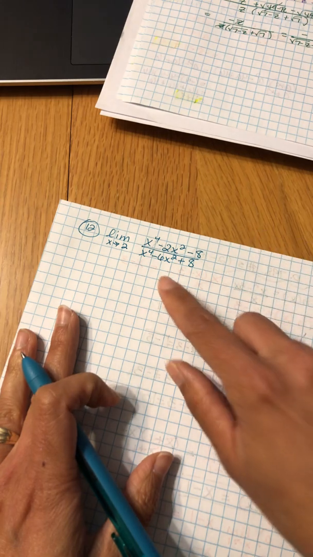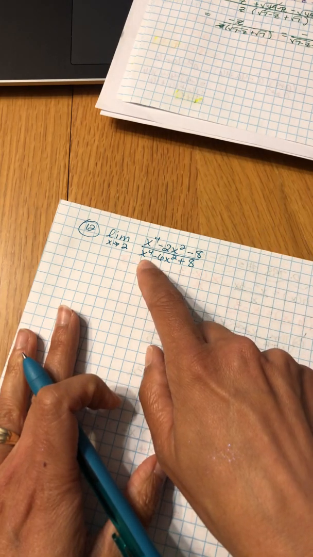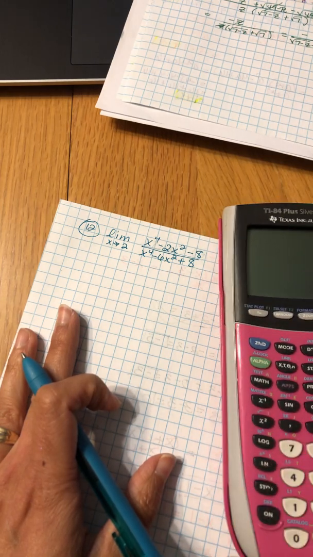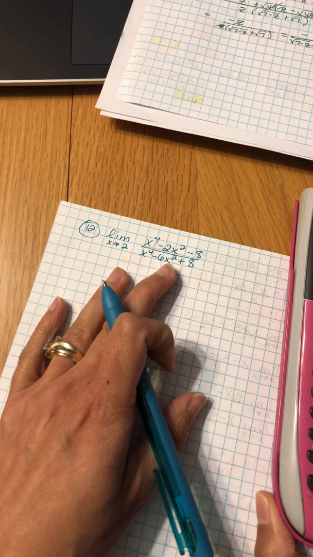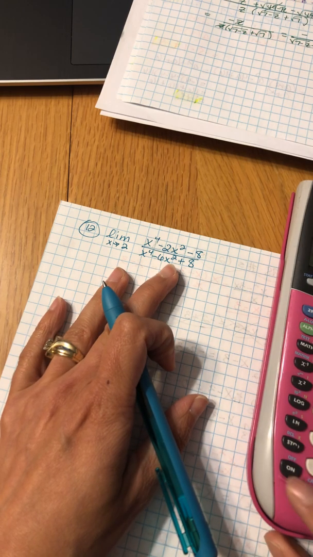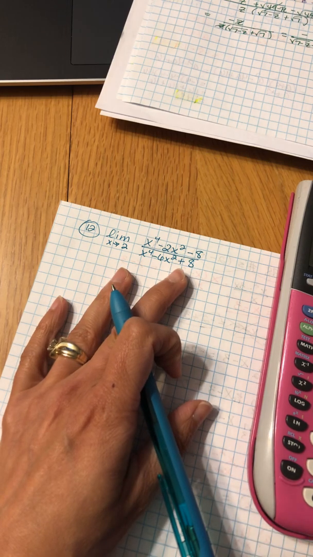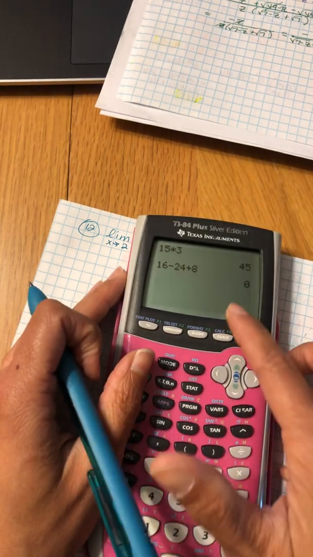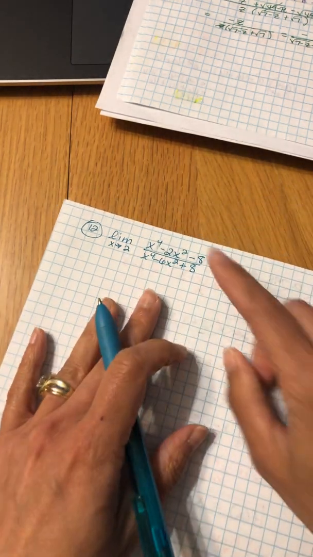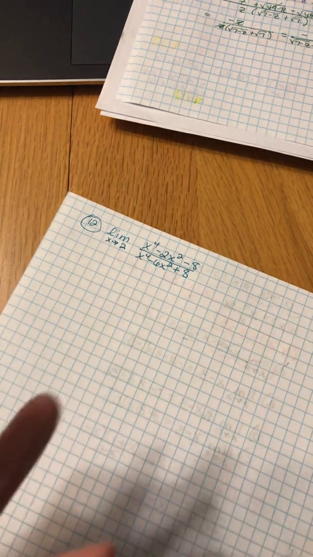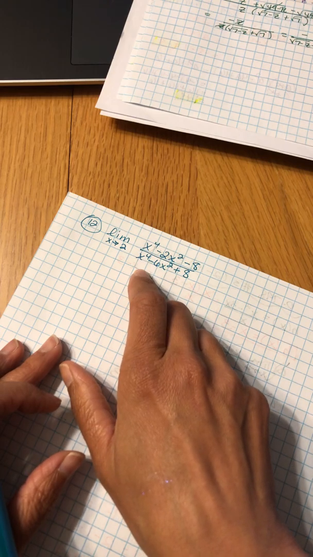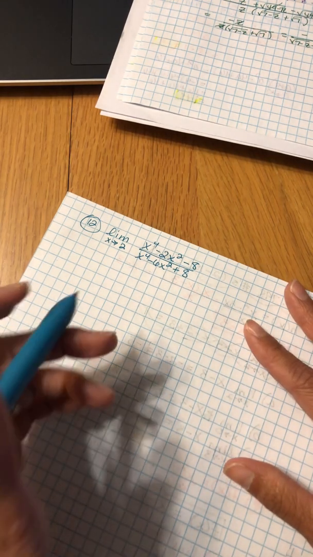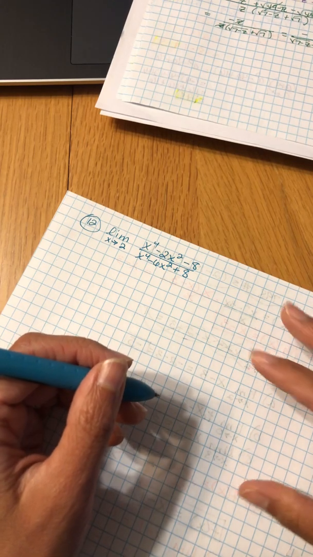Okay. Just to check, if I plugged in a 2, 2 to the 4th is 16, so that would be 16 minus, 2 squared would be 4, negative 6 times 4 is negative 24, so that would be 16 minus 24 plus 8, which is 0. So that wouldn't work. So we really do have to simplify this to get something in the denominator to cancel. Obviously, a 2 is making it 0, so that means it's a factor of x minus 2 that we need to get rid of. Okay, so let's see what this factors down to.